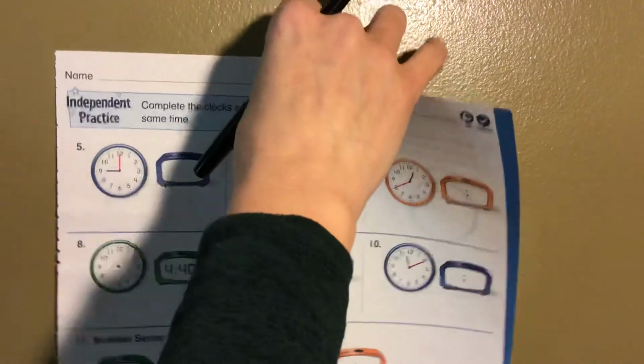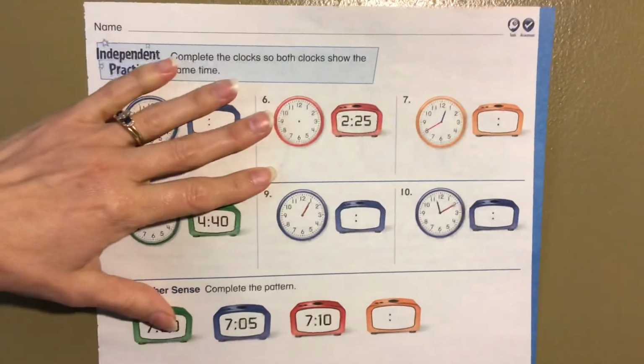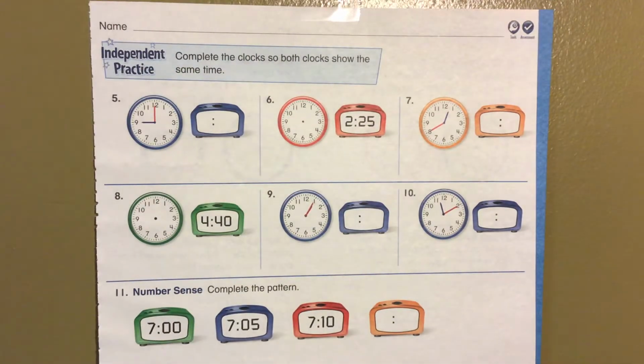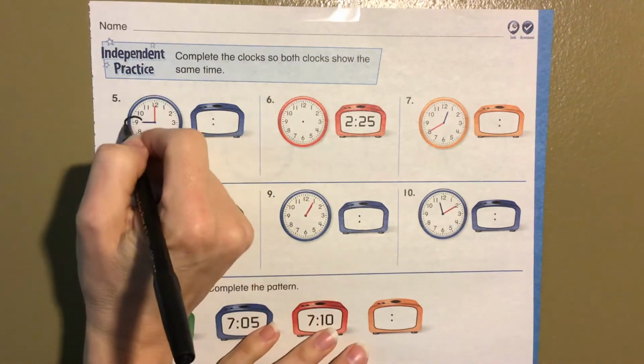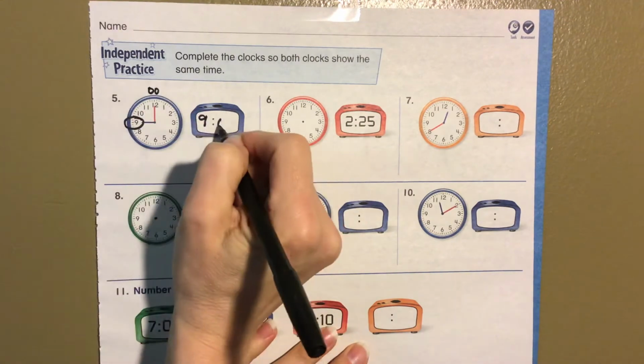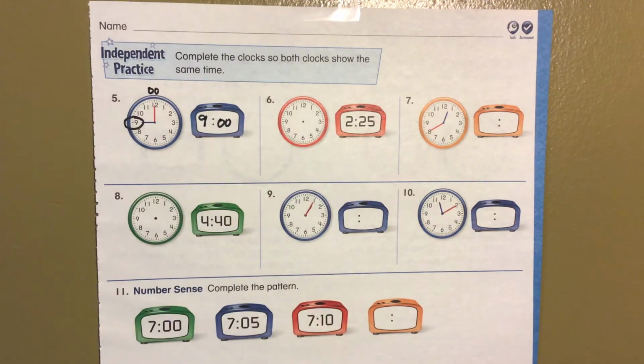Okay, we're going to continue practicing this with our independent practice page. So let's go ahead and get this ready here. And again, you pause the video, do this whole page on your own, and then come back and check your answers. All right, so we're completing the clock, so both clocks show the same time. So right here, I can see that my hour hand is pointing to the 9, and my minute hand is straight up, so we know that it's right 9 o'clock.